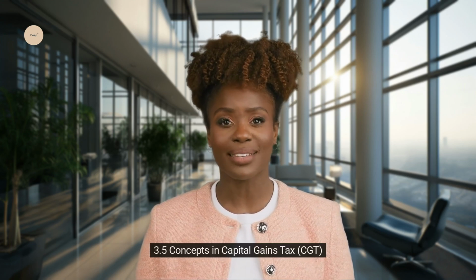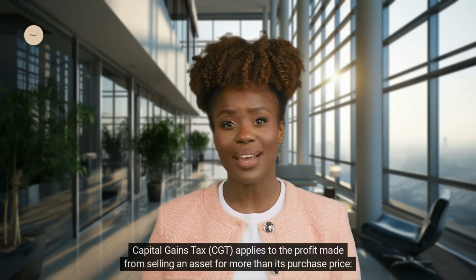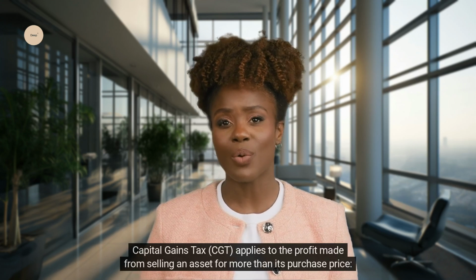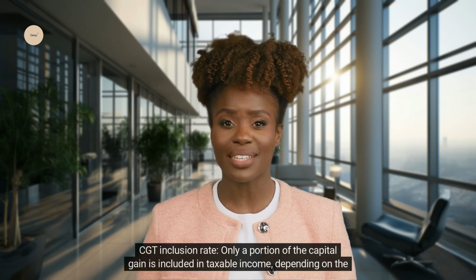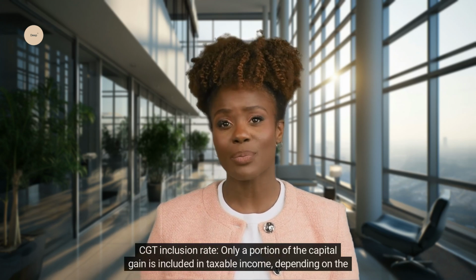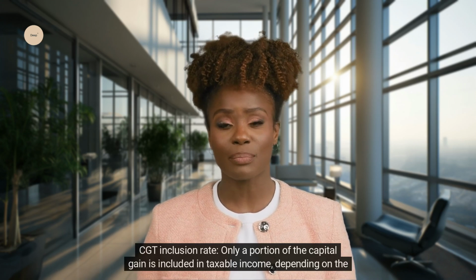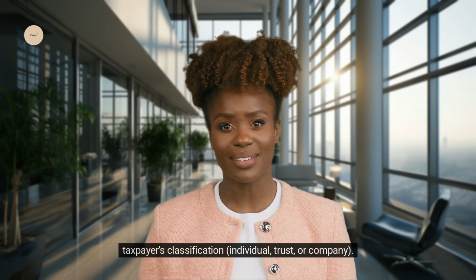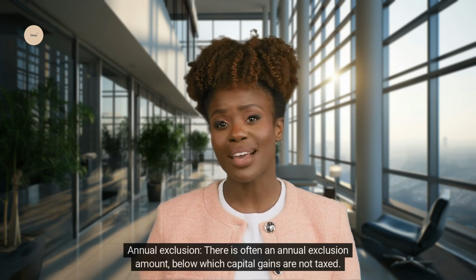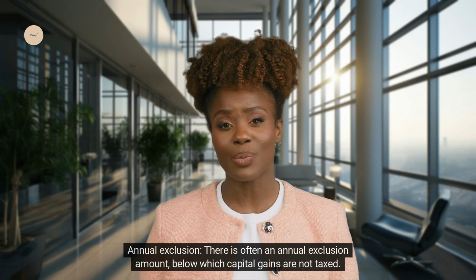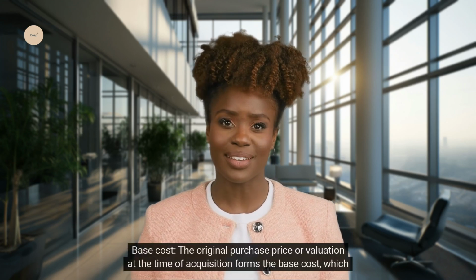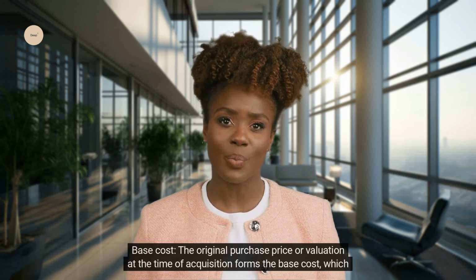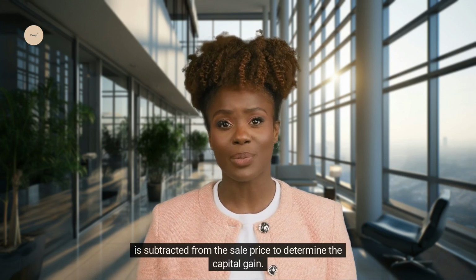3.5 Concepts in capital gains tax, CGT. Capital gains tax, CGT, applies to the profit made from selling an asset for more than its purchase price. CGT inclusion rate: only a portion of the capital gain is included in taxable income, depending on the taxpayer's classification: individual, trust, or company. Annual exclusion: there is often an annual exclusion amount, below which capital gains are not taxed. Base cost: the original purchase price or valuation at the time of acquisition forms the base cost, which is subtracted from the sale price to determine the capital gain.